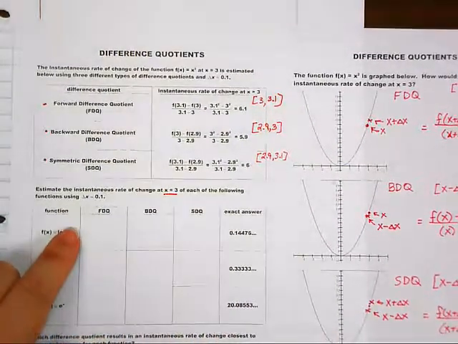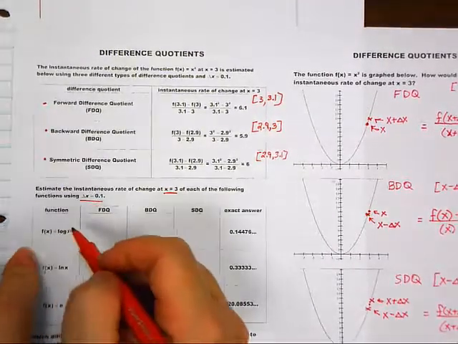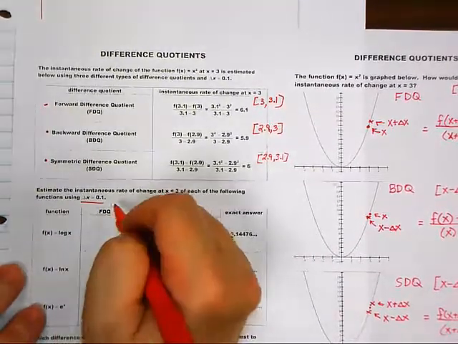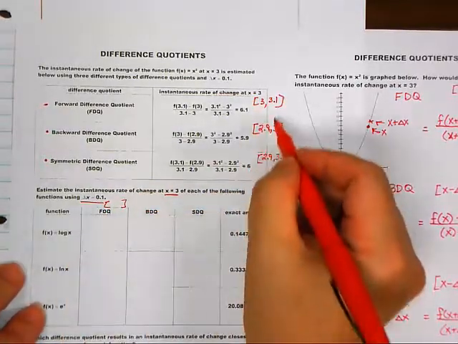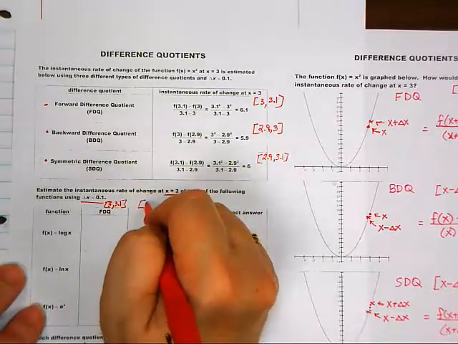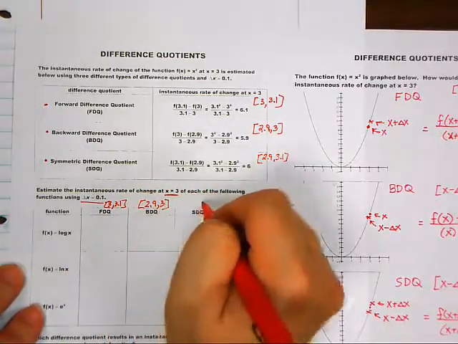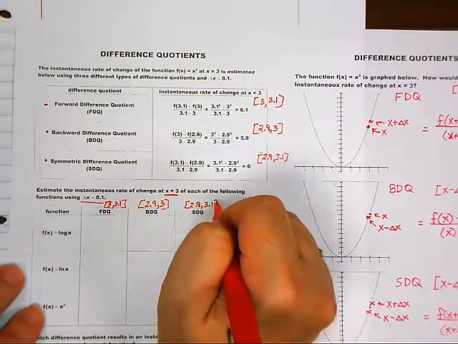Is the x the same? Is the delta x the same? Yes. All it's changing is the equation. So what I'm going to do first is write the intervals above each column, and they are going to be the same as they are over here. 3 and 3.1. Here is 2.9 and 3. And this one is 2.9 and 3.1.